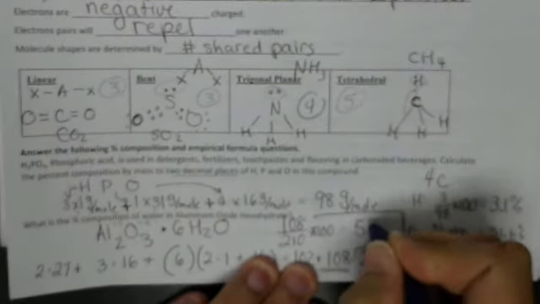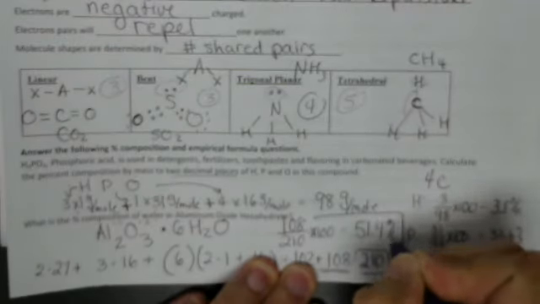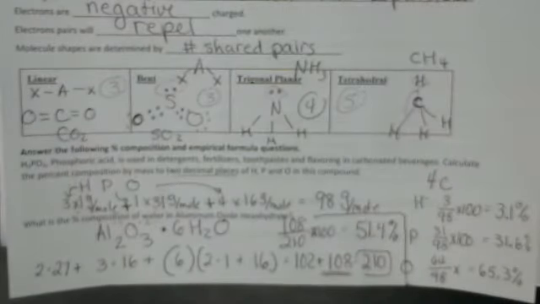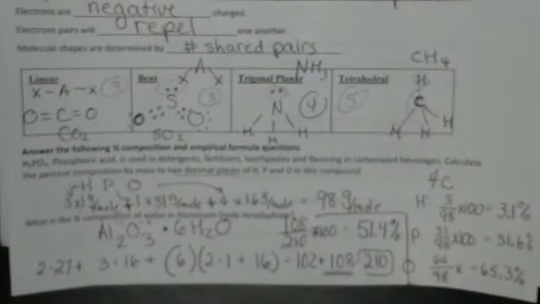It is 51.4% water. Aluminum oxide hexahydrate is 51.4% water. Please go through and do some practice. You can pick any molecule you want and do it for practice and determine the percent composition.